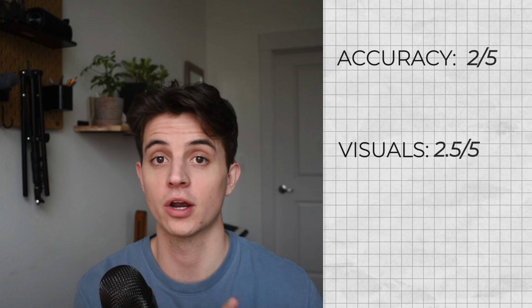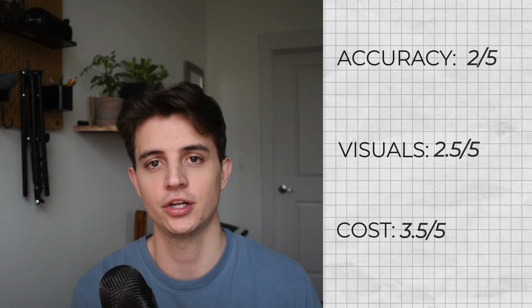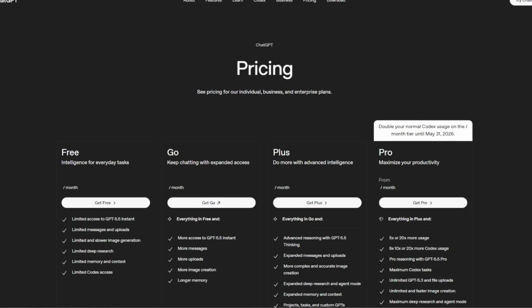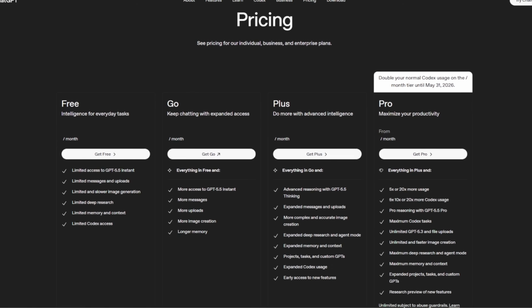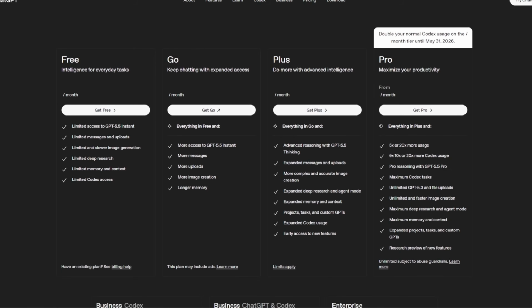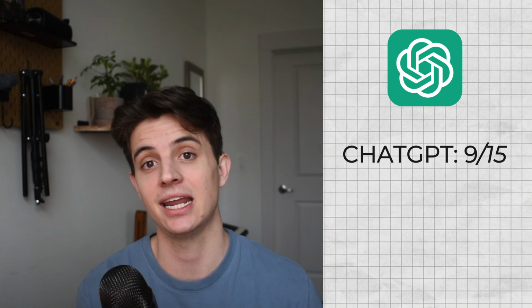And for cost, I'll give it a 3.5 out of 5. The free tier gives you roughly 3 to 4 generations that can be extremely helpful, but there are also very accessible tiers within ChatGPT if you want to upgrade for more opportunities. So overall, ChatGPT gets an 8 out of 15.